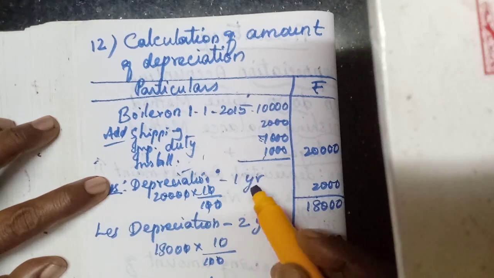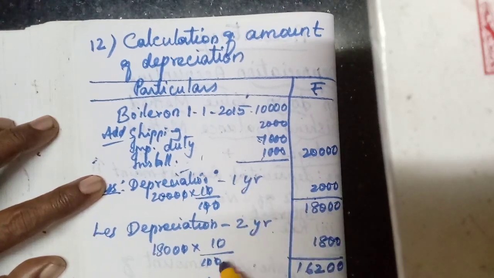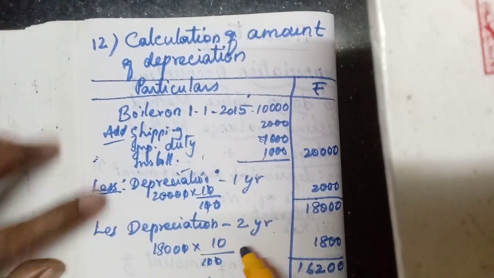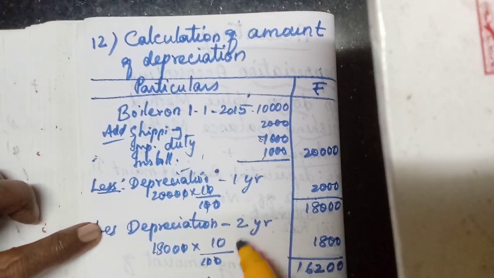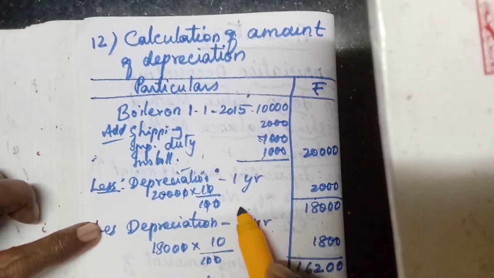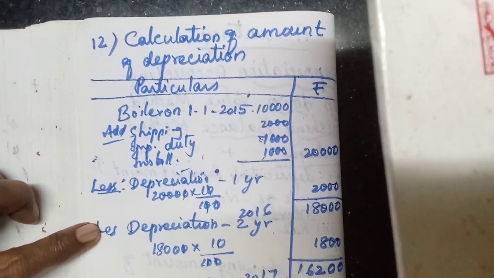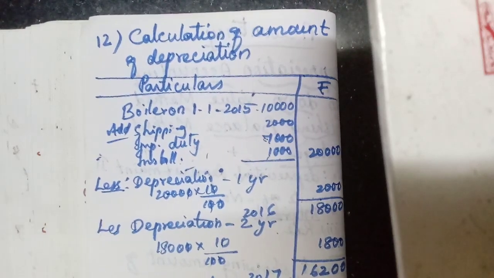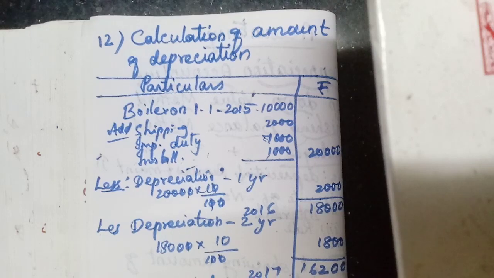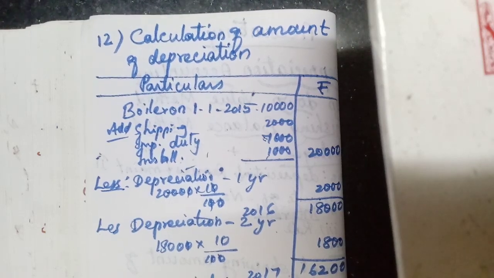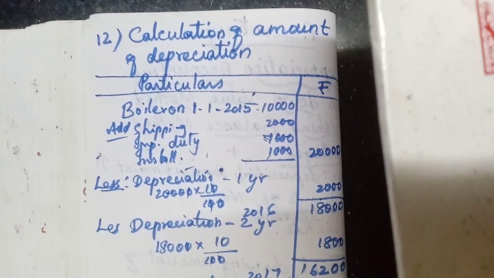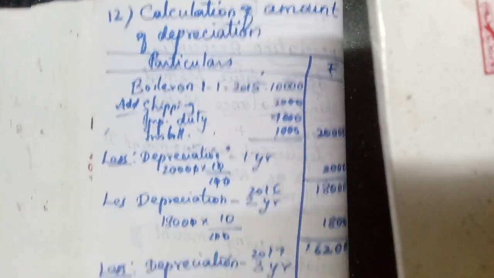Here we can write first year 2015. This one 2016. This one 2017. Book value on 31st December 2017. This is the value.